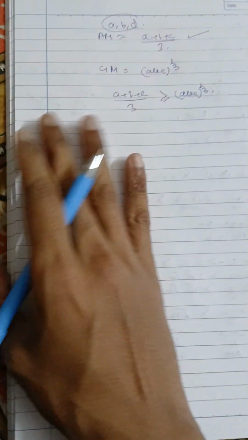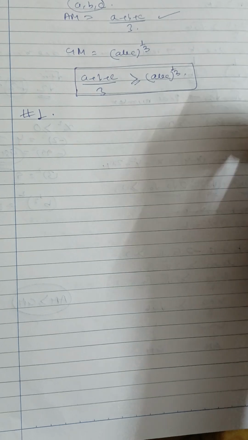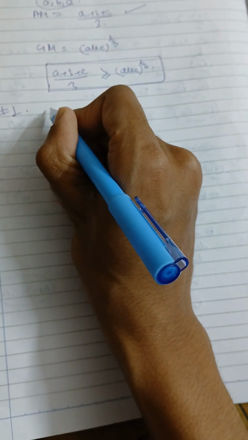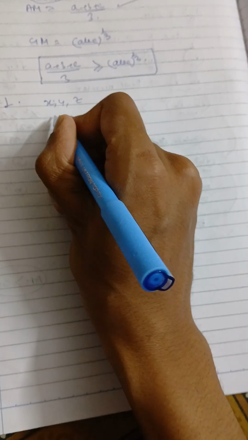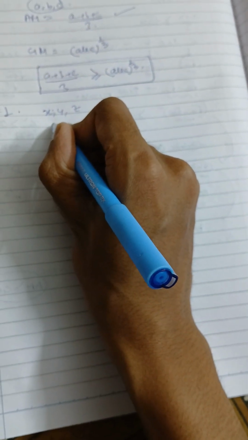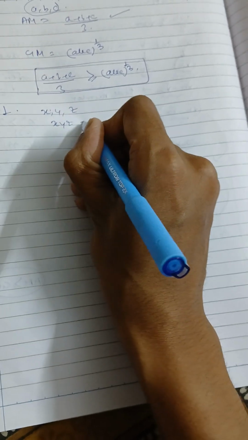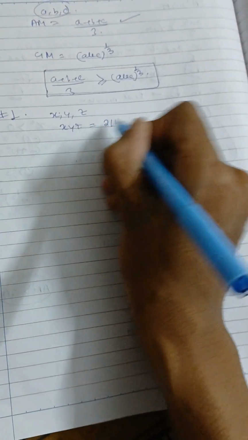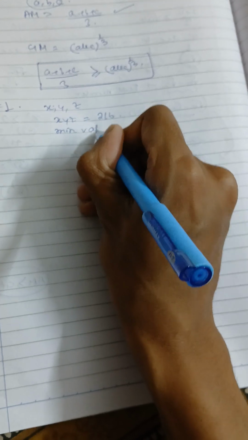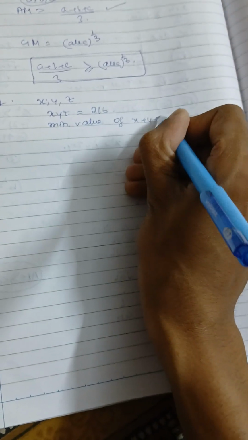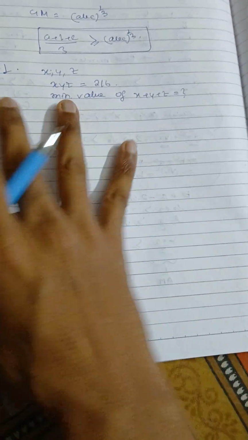Okay, so now let's take a question. I hope we all have understood. Now let's take an application of this. Let's say we have 3 numbers x, y and z. It is given that the product xyz of the 3 numbers is 216. We need to find the minimum value of x plus y plus z. What will be the minimum value of this?